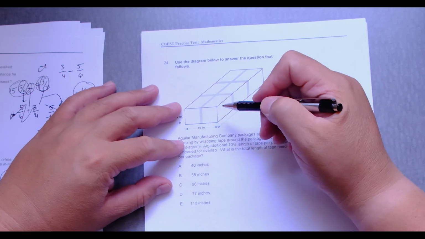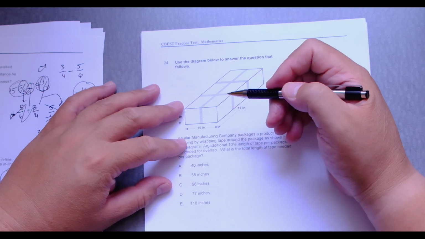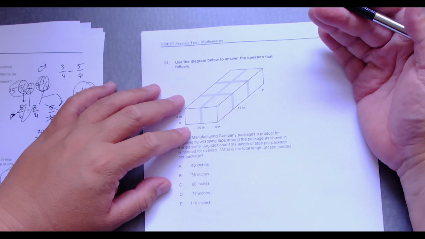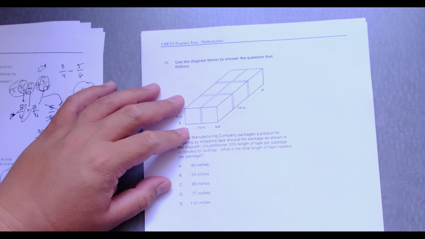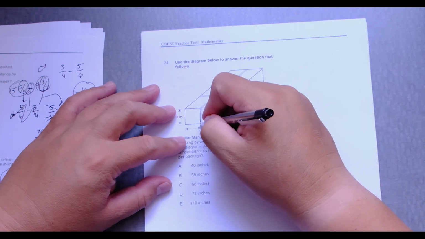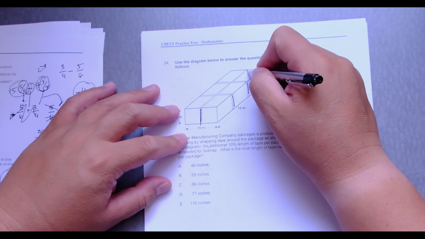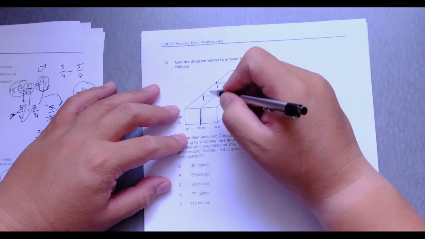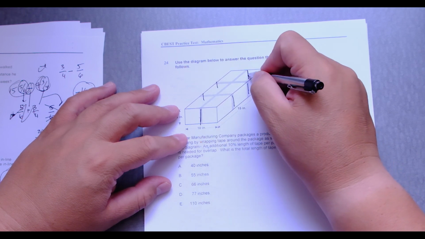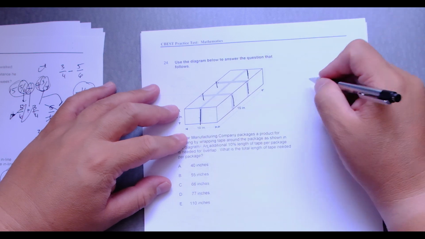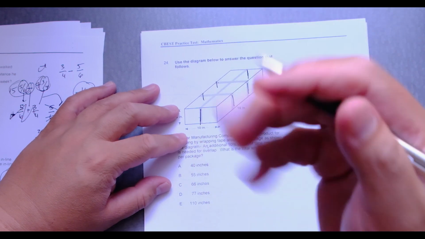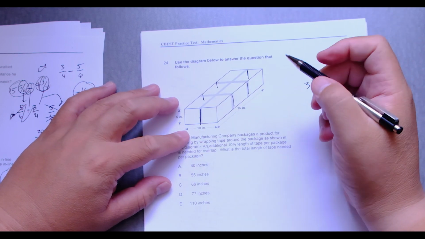That goes around. We need that, and then we need to add 10% more of that tape. So this one's 5, this one's 5, this one's 5. There's another 5, 5, 5. 5, 10, 15, 20, 25, 30. So there's 30 going up and down, right?